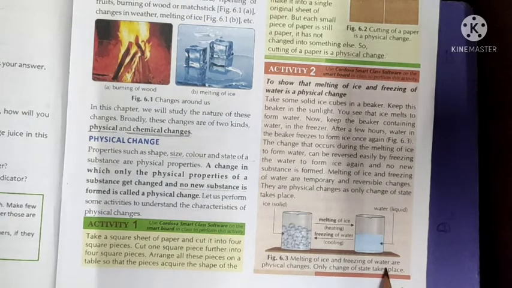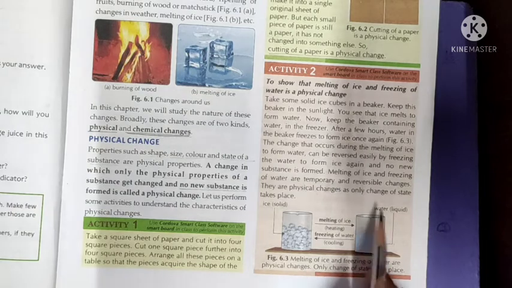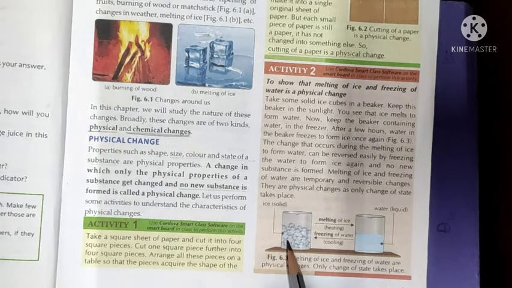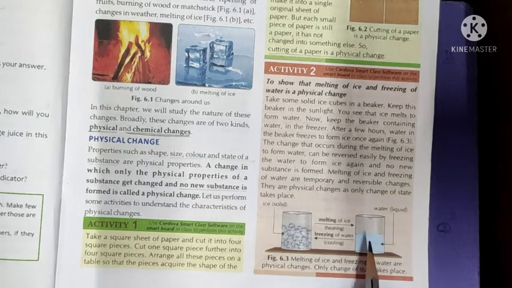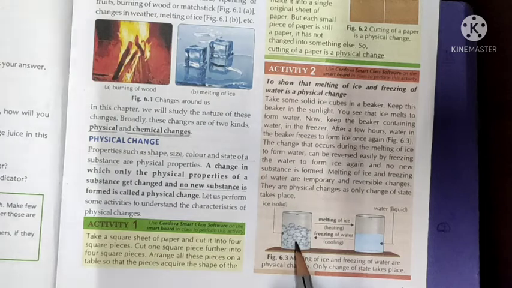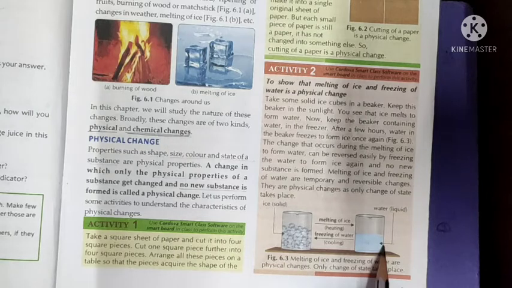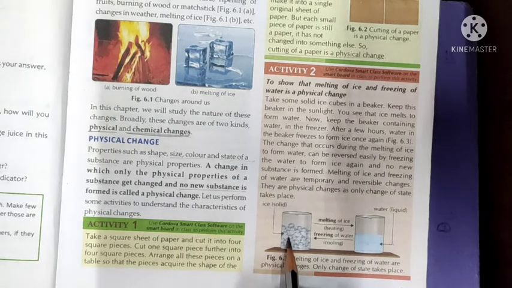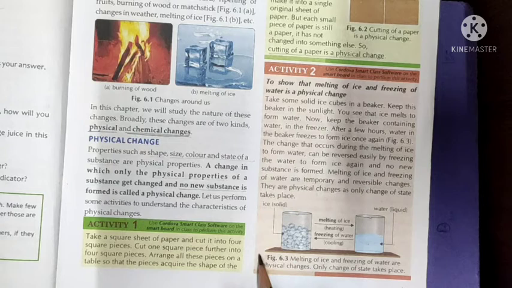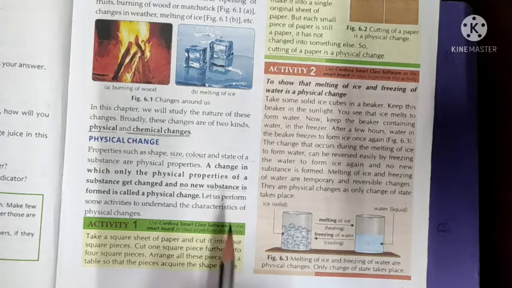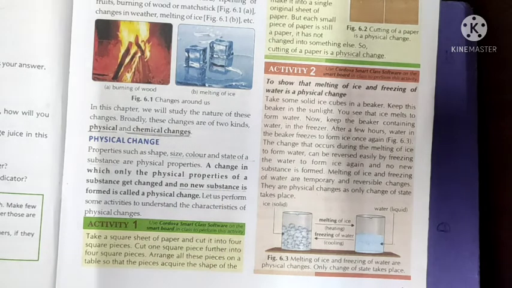Melting of ice and freezing of water. This is a physical change because ice को melt करके क्या बन जाता है? Water बन जाता है, and water को वापस से freeze करके ice बन जाती है. कोई भी new substance नहीं बनता, है ना? And state में क्या change होता है? State change हो जाती है from solid to liquid and again from liquid to solid. So such changes in which only the physical properties change are known as physical changes.